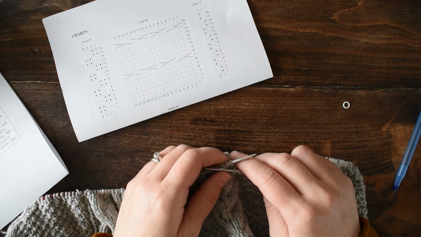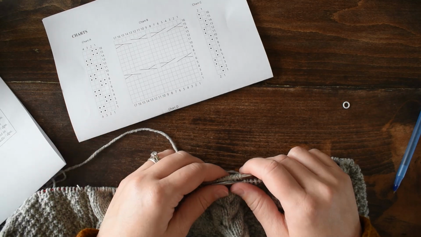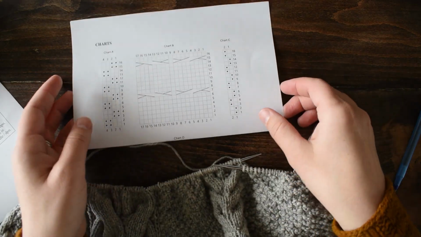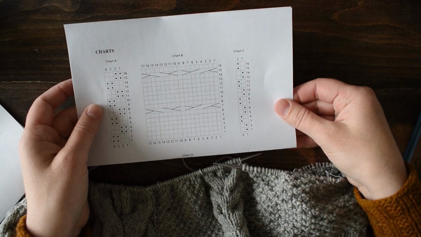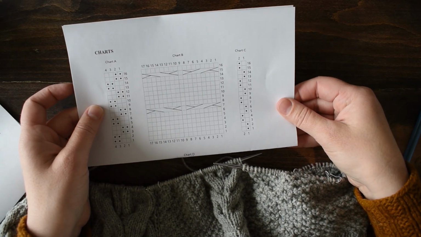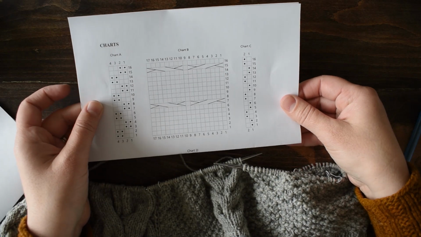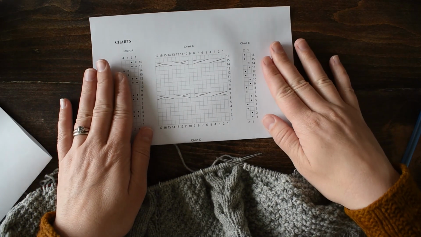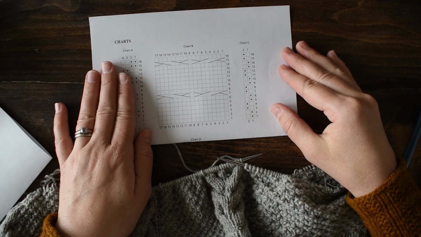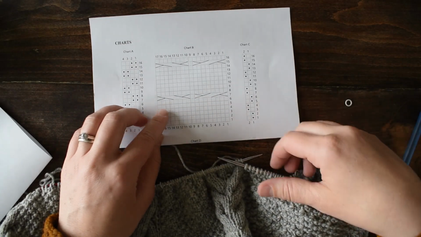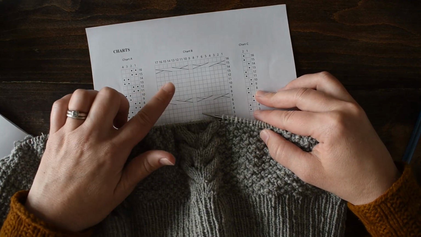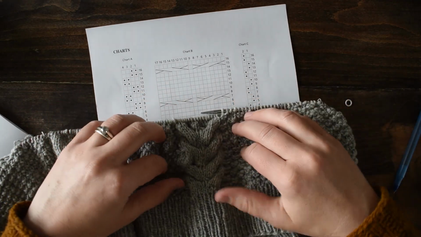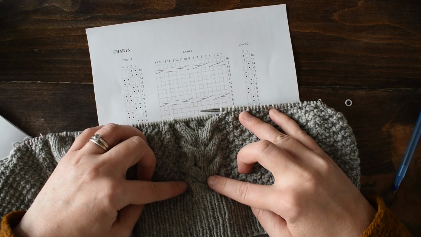I'm a knitwear designer, and today I'm going to teach you how to read a cable chart. Cable charts might seem kind of complicated at first, but in reality they are actually incredibly simple to read. You need to think of them not as a bunch of confusing symbols, but as a visual representation of the cables that you're knitting. So you can see here, this chart, chart B, is for this cable right here.